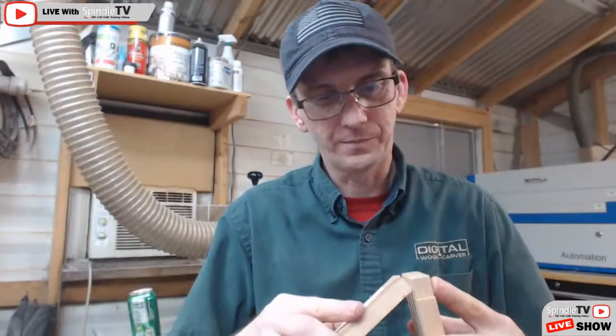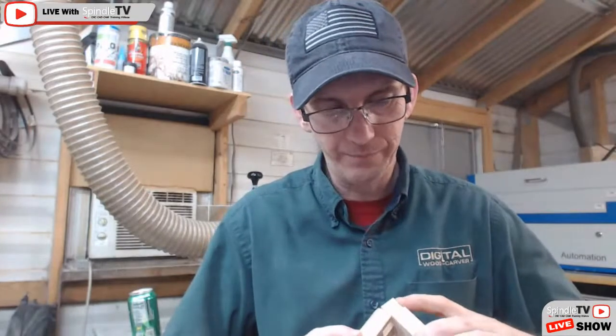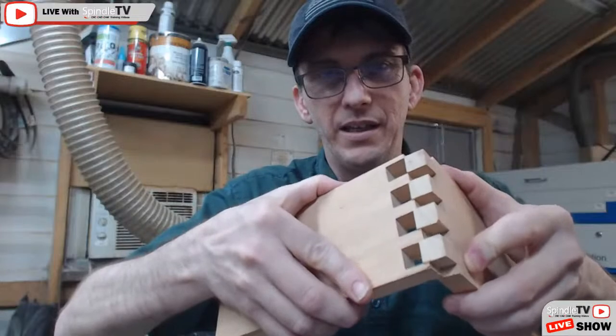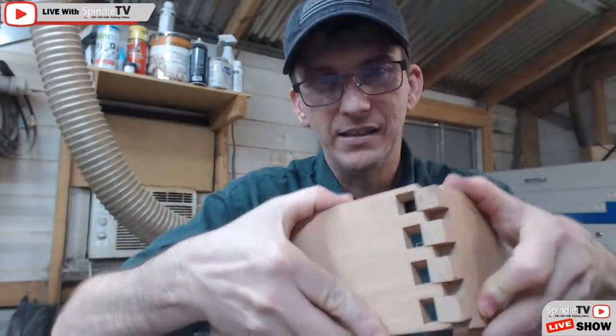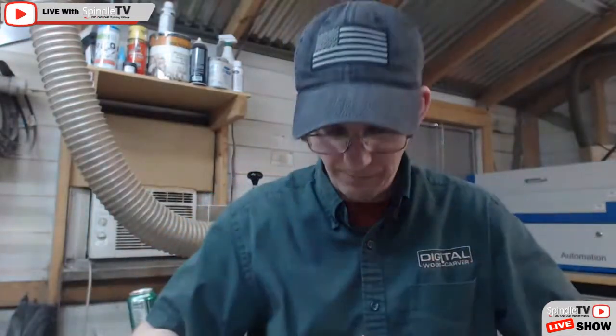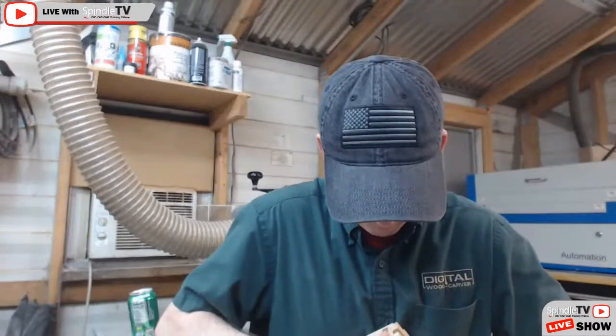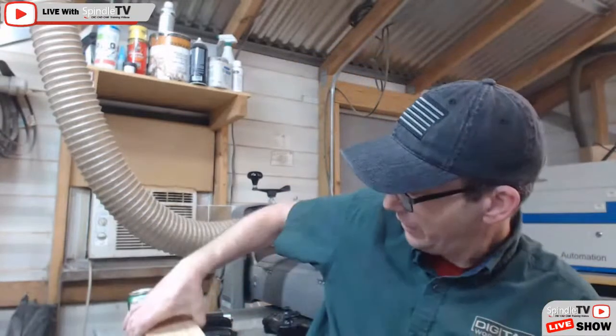But I don't want to put these back together. I don't want to stress the joint and all, but it is a nice fitting joint. I mean, I could just easily push it back together, but I don't want to stress it out. And then cut that. Now, as far as the rest of the box goes, this is the dovetail portion of it and everything.